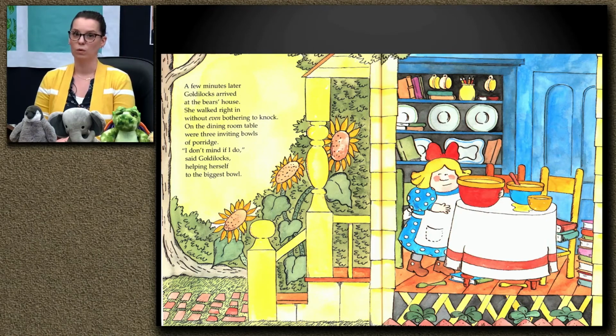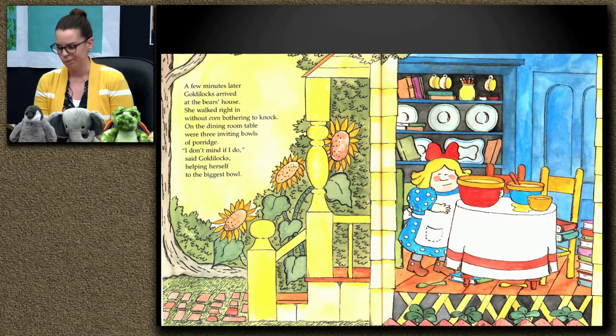Oh, look really closely at that picture. What is Goldilocks going to do? Oh, why do you think that? And what does that make you think about Goldilocks as a character? Study that illustration and think about it.